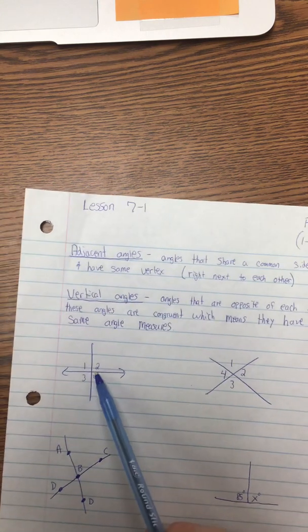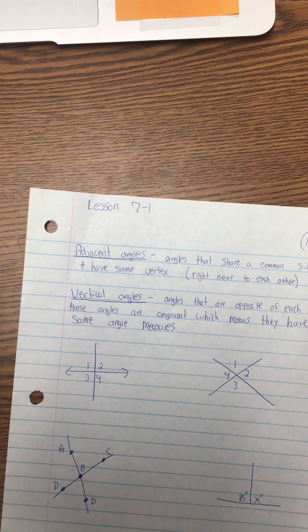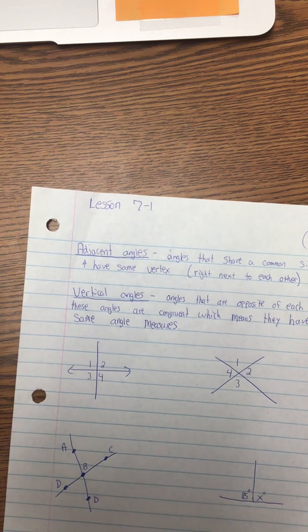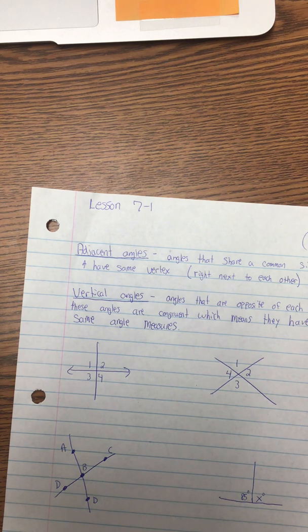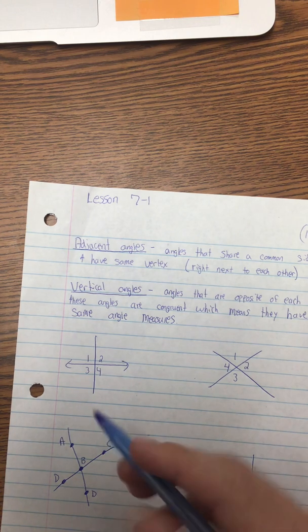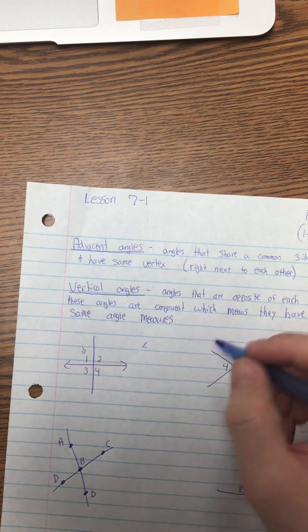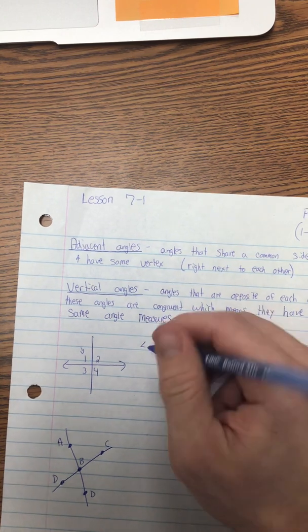All right, so let's look at this first figure here. If I asked you to identify two adjacent angles, okay? So I have angle 1, angle 2, angle 3, and angle 4. Pretty simple there, just basic angles. Just numbered them. So what we need to do, like I said in that first example, is just name a pair of adjacent angles. So let's just say I'm focusing on angle 1. And we use a little angle symbol to represent, hey, I'm talking about angle 1 here.